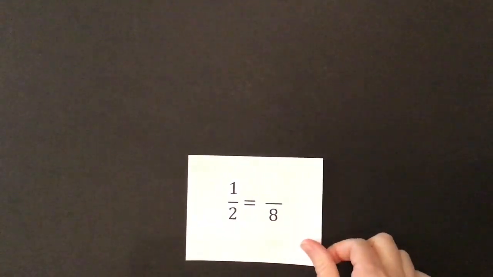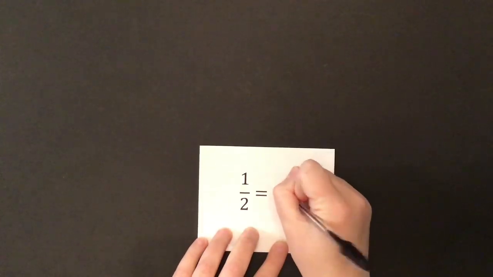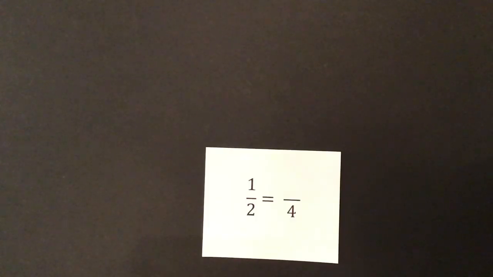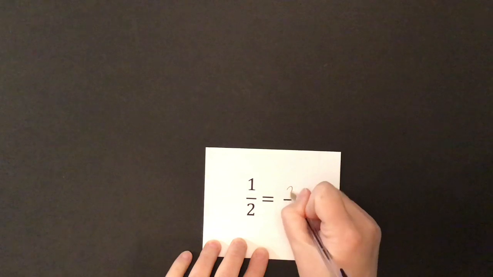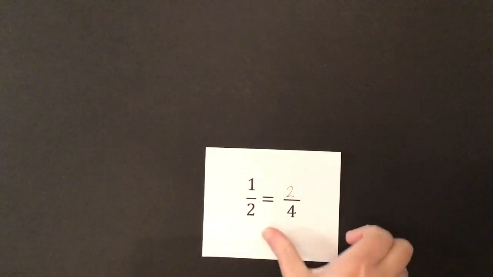Let's mix them up. 1/2 equals how many eighths? 4/8. Good job. 1/2 equals how many fourths? 1/2 equals 2/4.